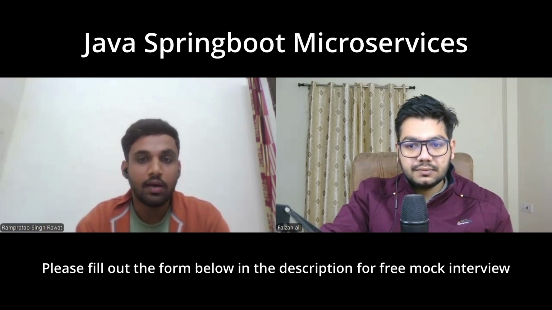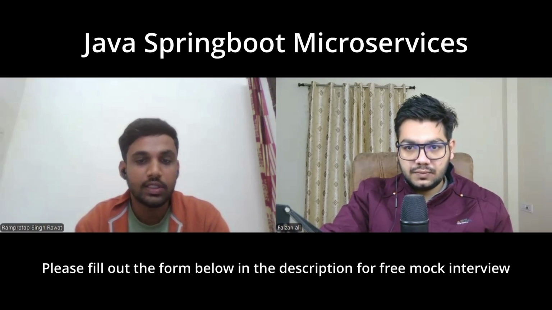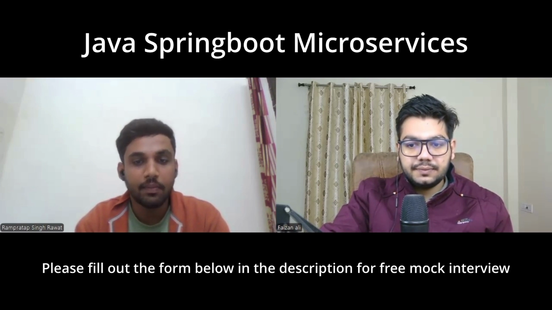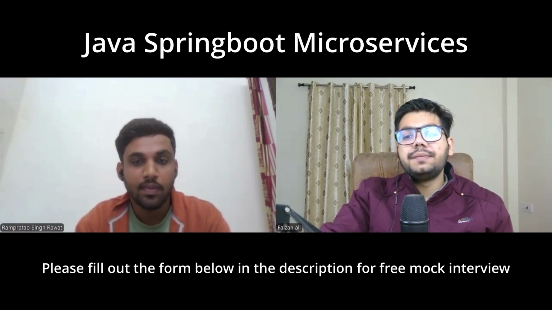Collection has multiple interfaces like List, Set, and Map. Collections only has the functions for performing the operations we need. I think this is the difference I know.